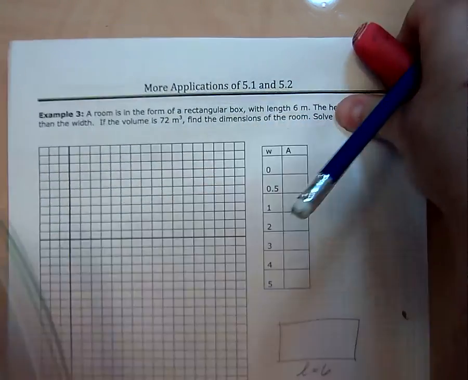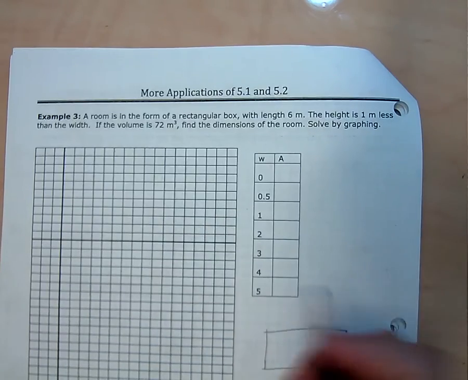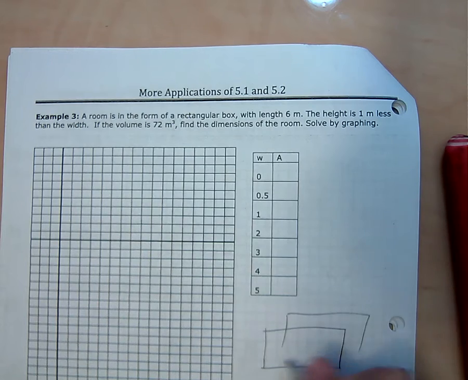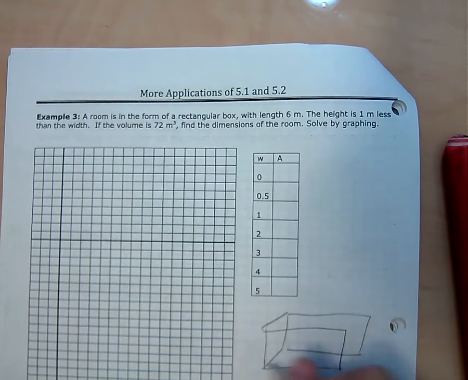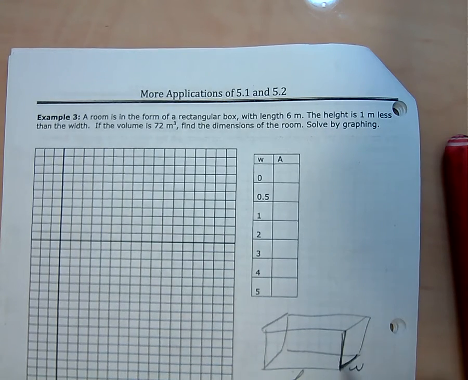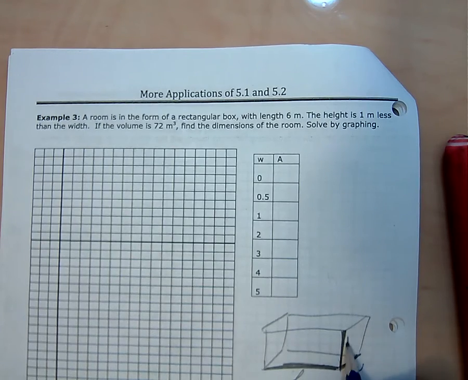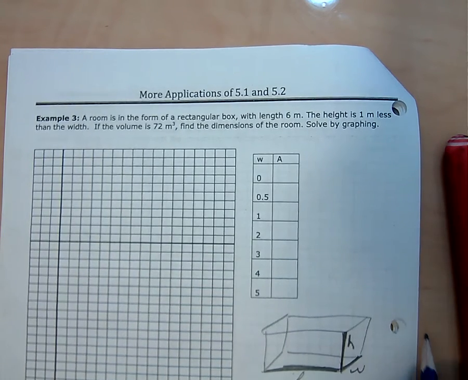Let's change this up. So I'm going to just make a box. So I've got length, I've got width, and I'll call this, that's our width, there's our length, and here's our height. See, you got to read the question a couple times sometimes.